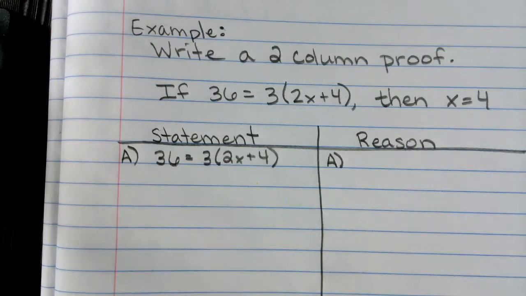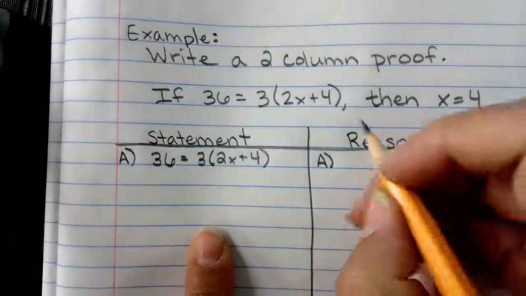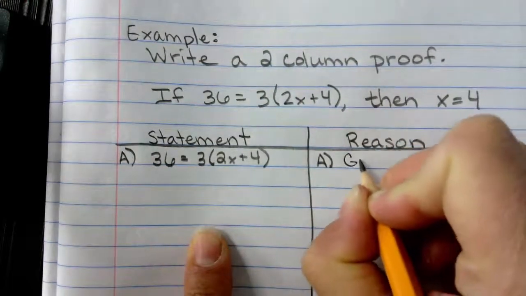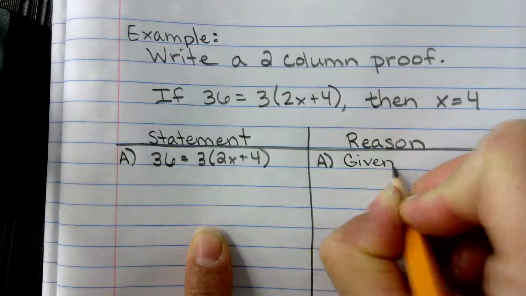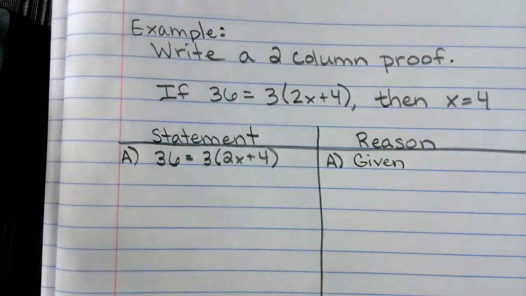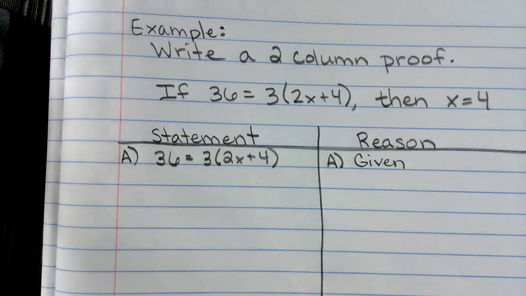Did you ever do any math to see the problem in the warm-up? No. How did you know which problem to do in the warm-up? We told you to. So that first reason is always going to be the same, and your reason will always be given. That's what I was given. I didn't have to do anything yet. I was just given this.